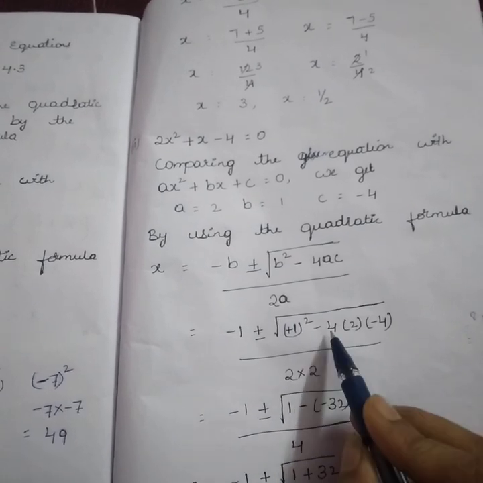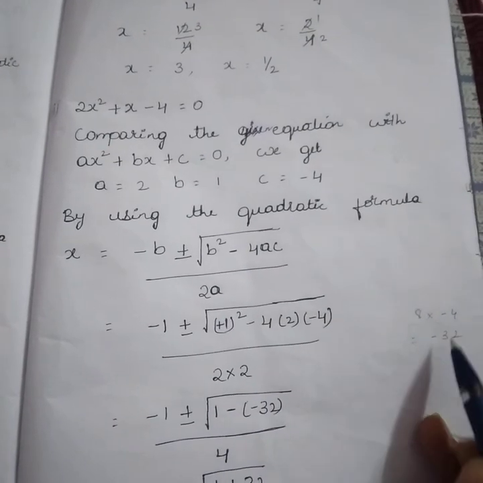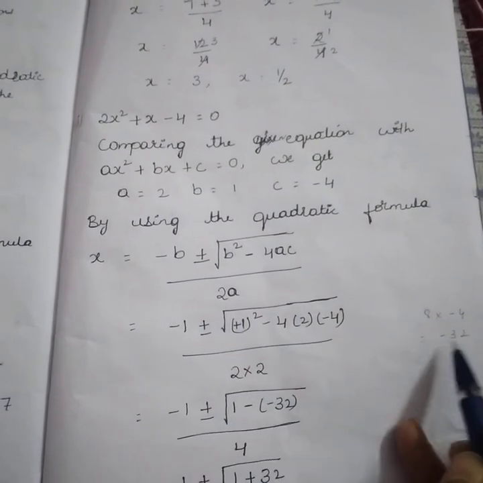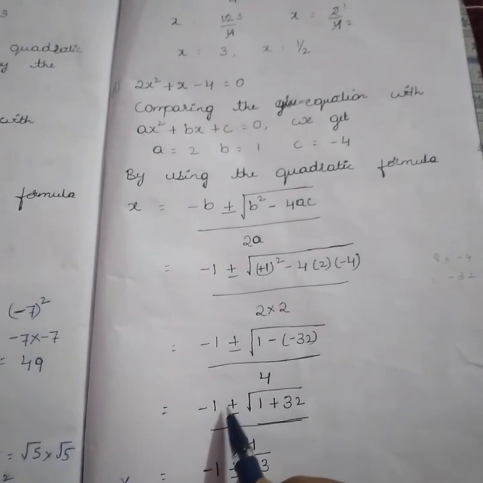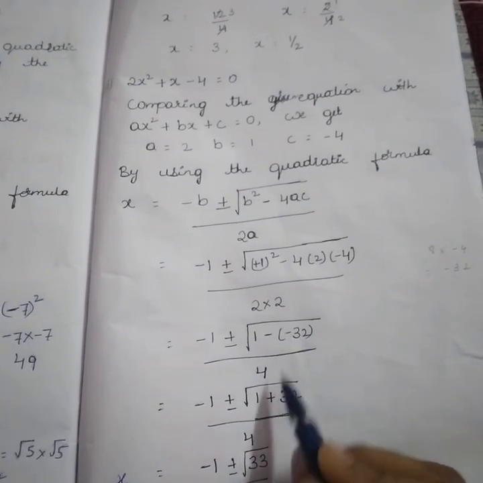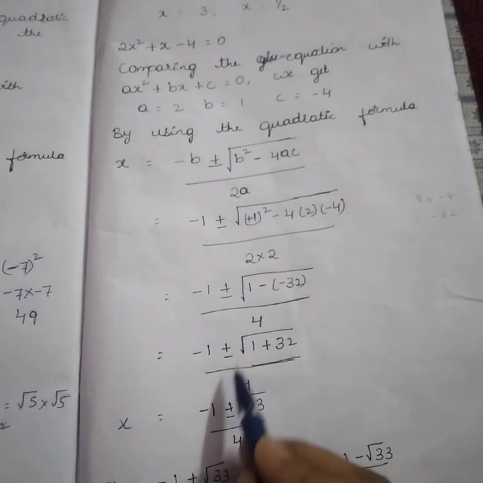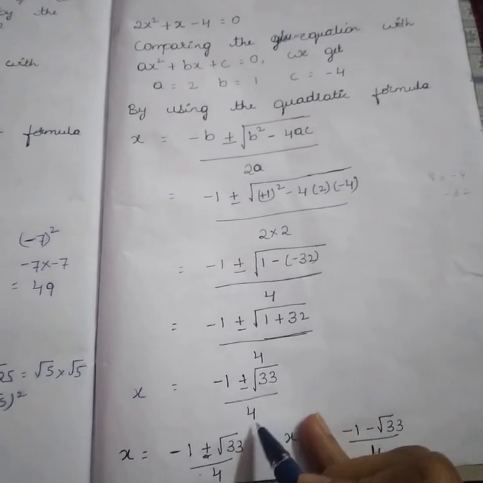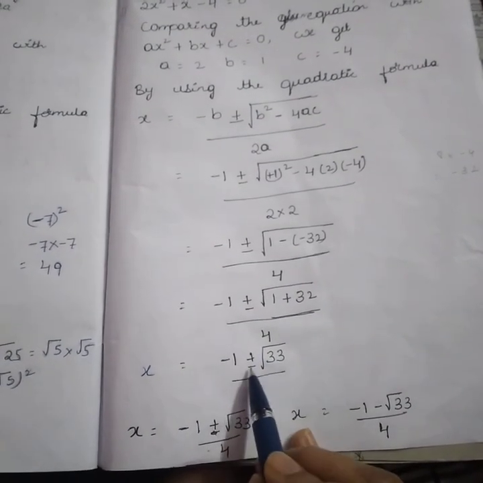1 minus 4 2s are 8, 8 into minus 4 is minus 32. So 1 minus of minus 32 upon 4. x is equals to minus 1 plus or minus under root 1 plus 32 upon 4, which is x is equals to -1 plus or minus √33 upon 4.